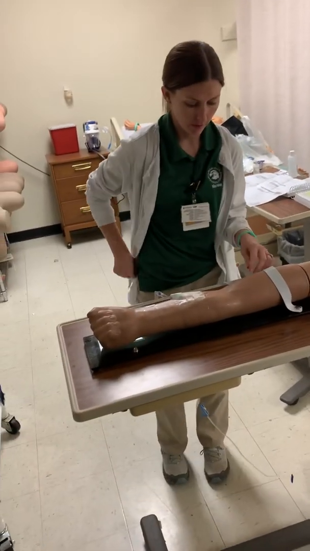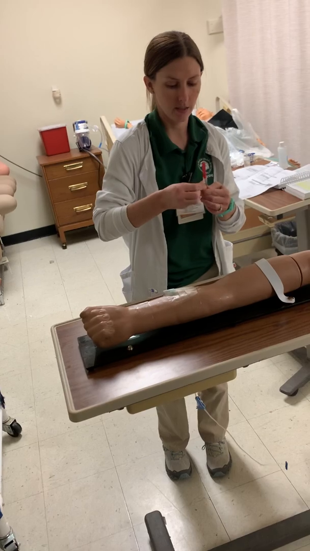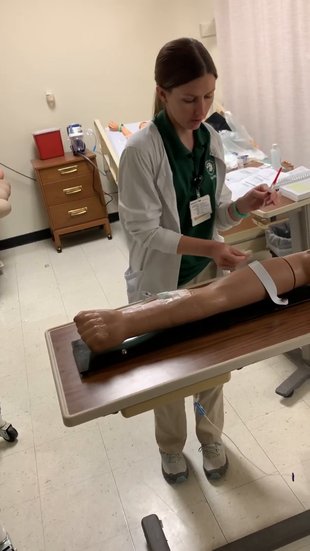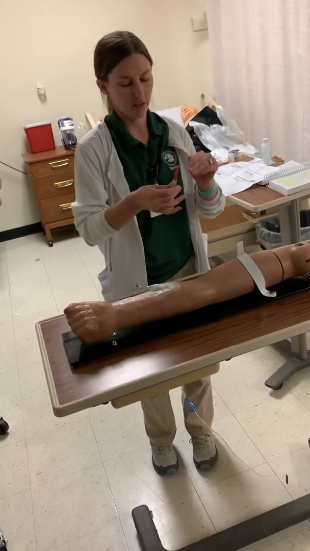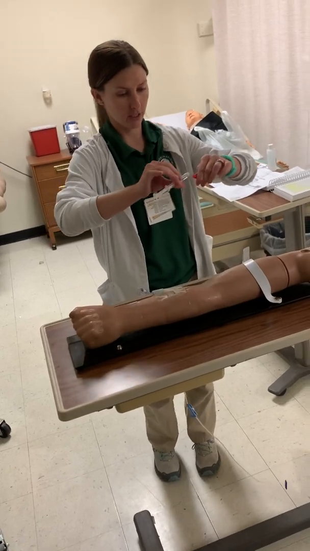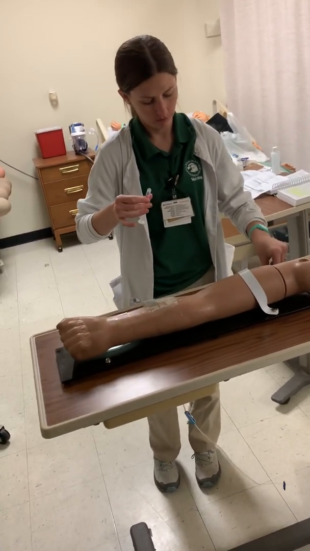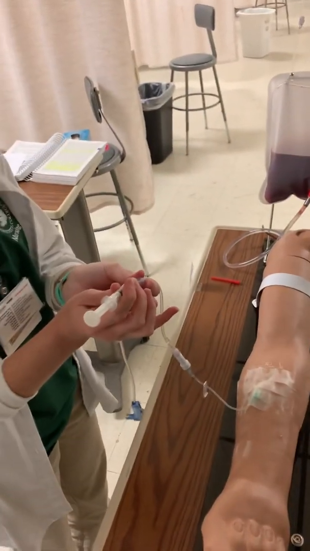All right, I'm going to take my label off so I can see exactly how much I'm pushing. And I'm going to take my needle off since this is a needleless push. All right. Now I'm going to attach my medication.